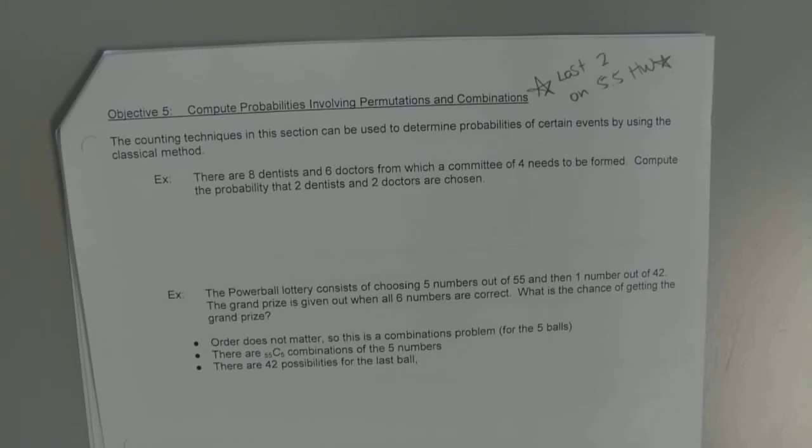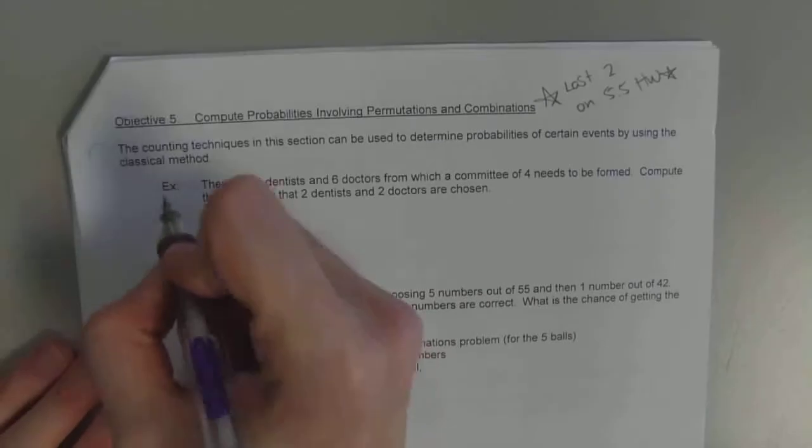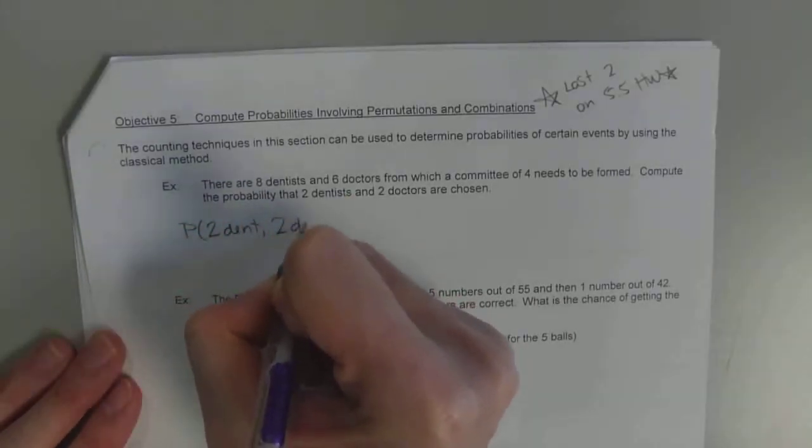All right? So say there are 8 dentists and 6 doctors from which a committee of 4 needs to be formed. Compute the probability when you go to pick those 4 people, you pick exactly 2 dentists and 2 doctors. Let's start off with, is order important? How they're chosen. Is anything special happening? No. I mean, who I'm choosing from is special, but once they're chosen, they're just on this committee, right? So we're going to be using C. So we want to know the probability of 2 dentists and 2 doctors.